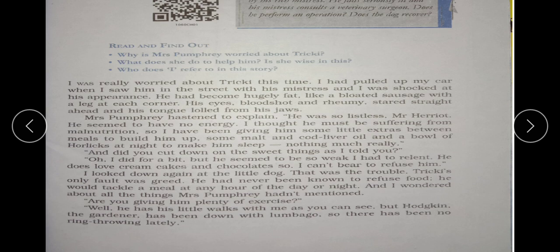He had never been known to refuse food, and Tricky did not know how to refuse food. He was so greedy that anytime he was offered food, he would eat it and digest it. "He would tackle a meal at any hour of the day or night." So here it is mentioned that Tricky can eat food at any time of the day or night. "And I wondered about all the things Mrs. Pumphrey hadn't mentioned." So the doctor was thinking that there were many other things that Mrs. Pumphrey must be giving to the dog, but she was not telling them to the doctor.